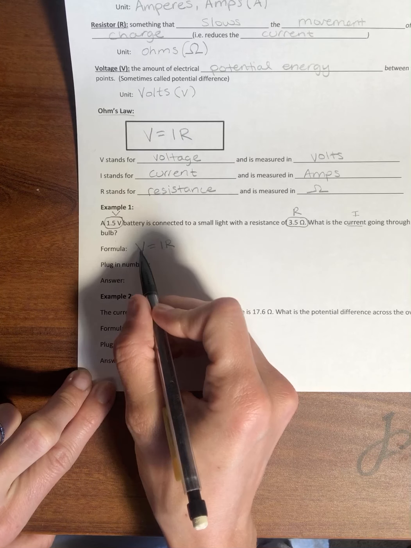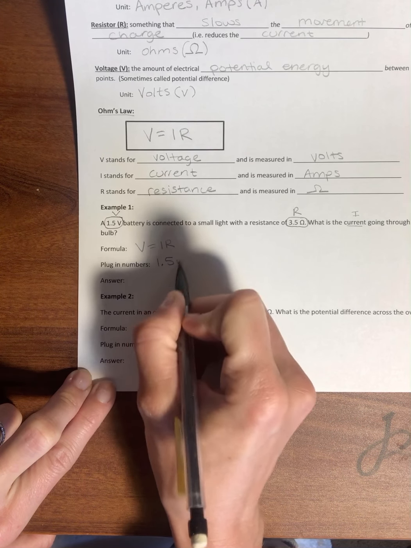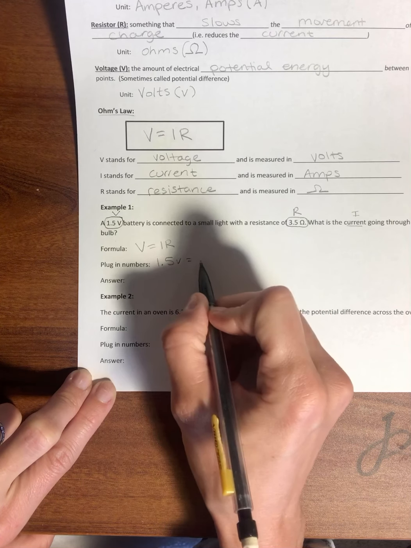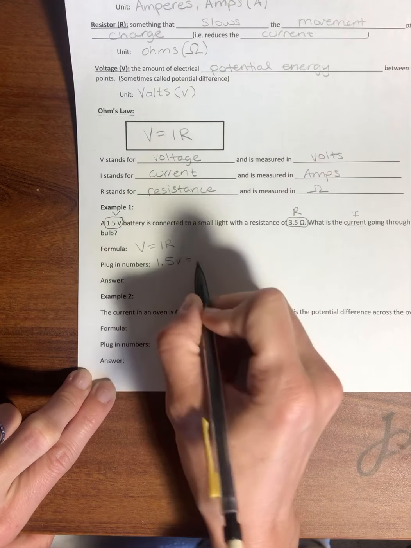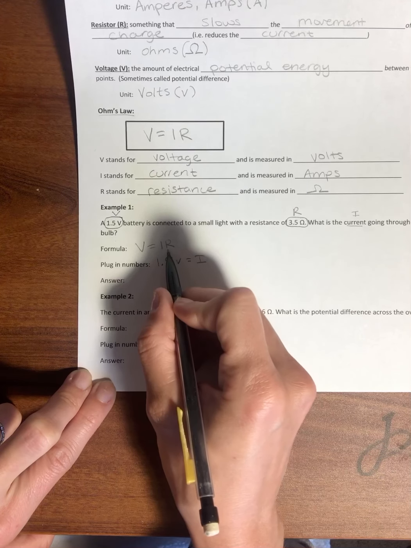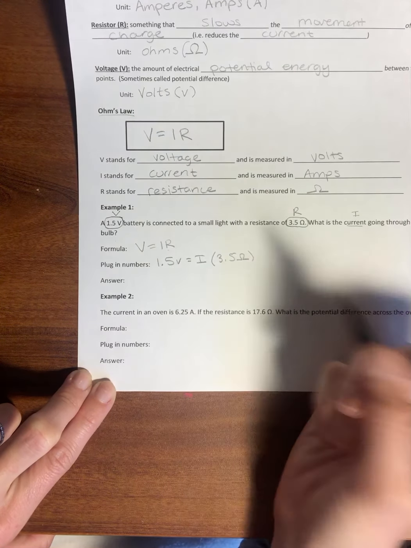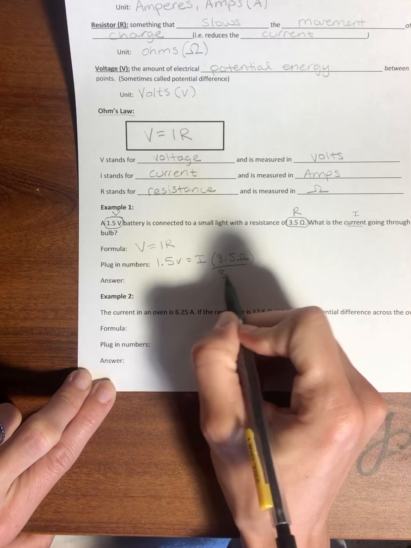Plug in your numbers. I have V, 1.5. I don't have I, so I'm going to put an I there. And I have R, which is 3.5 ohms. So to solve for I, I would just divide by 3.5.